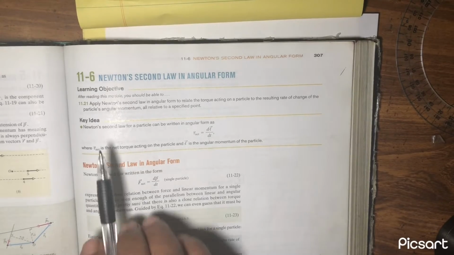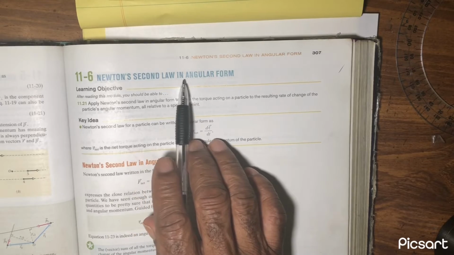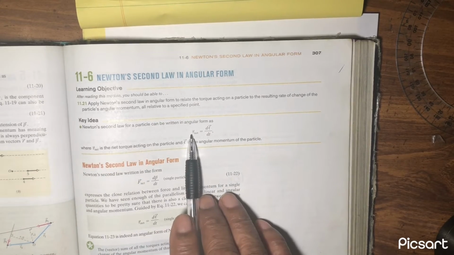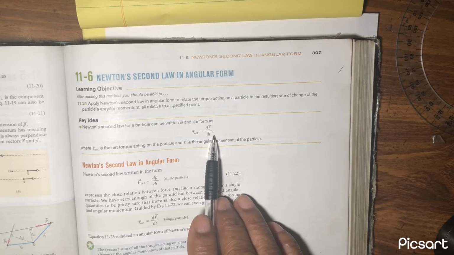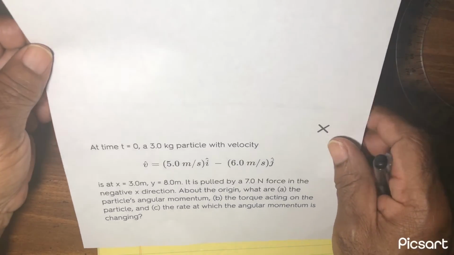We're now in Module 6, Newton's second law in angular form. And here's a key idea: net torque is dL/dt. And I've chosen from this module problem 33.